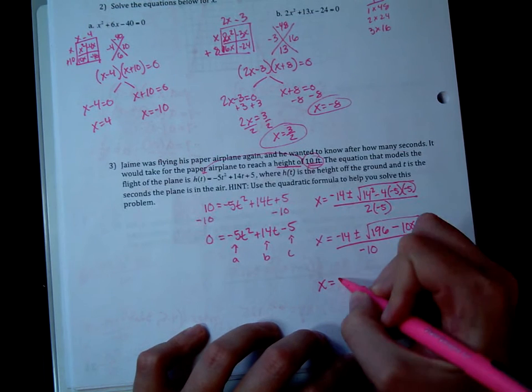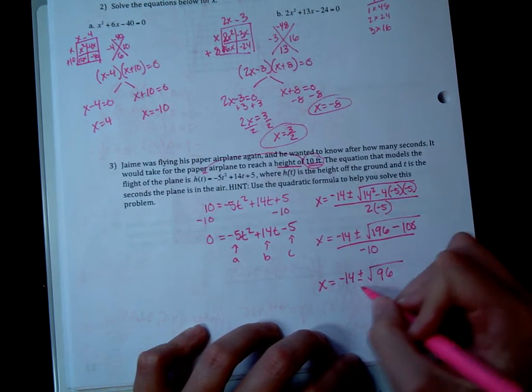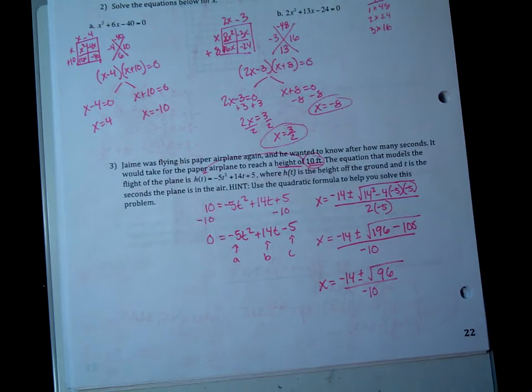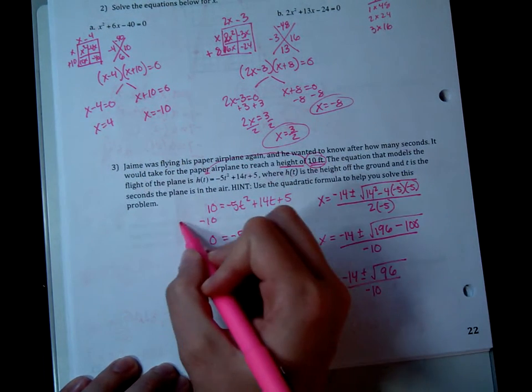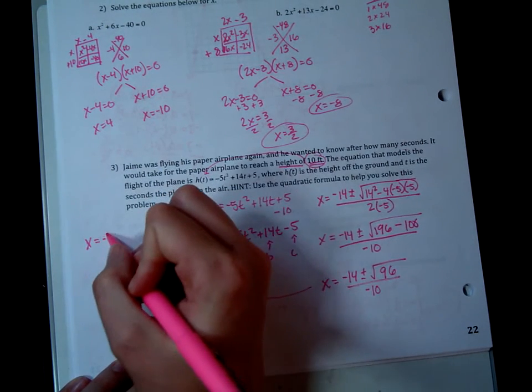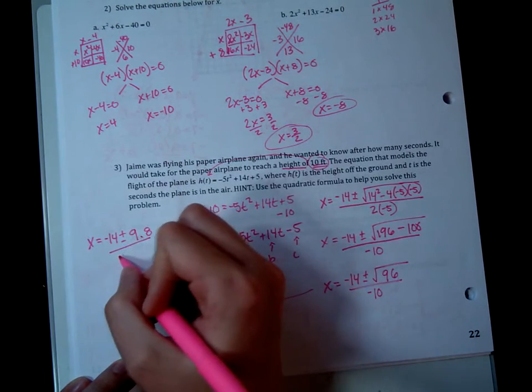So x equals negative 14 plus or minus the square root of 96 divided by negative 10. The square root of 96 is 9.8. So let's see, I'm going to take this up here. So we get x equals negative 14 plus or minus 9.8, all divided by negative 10.